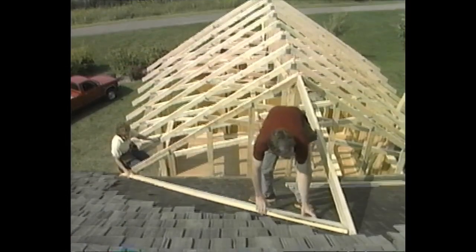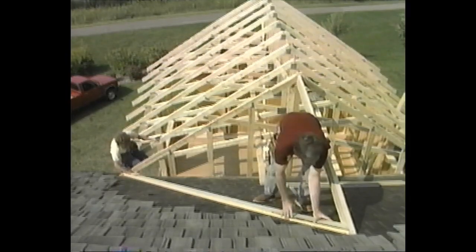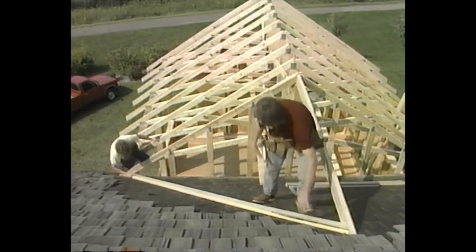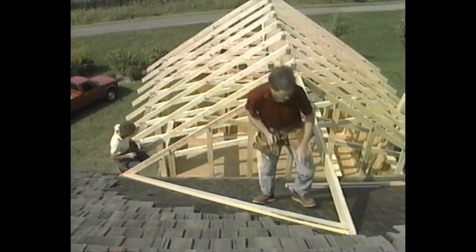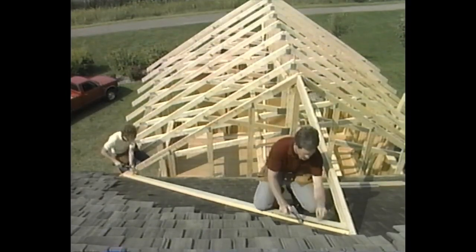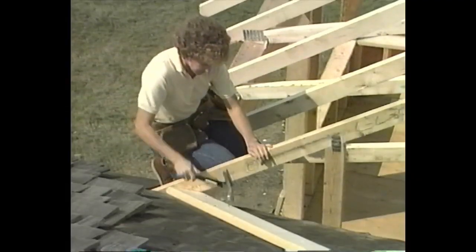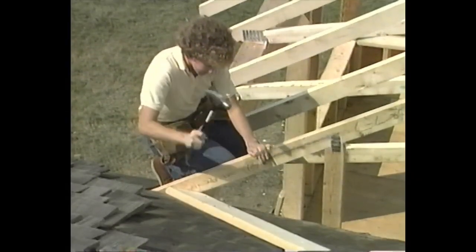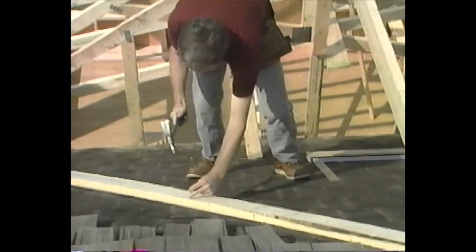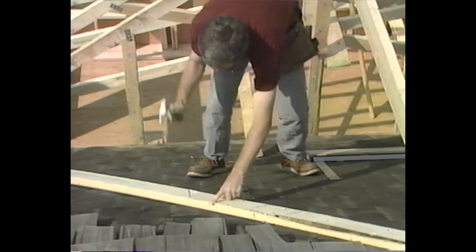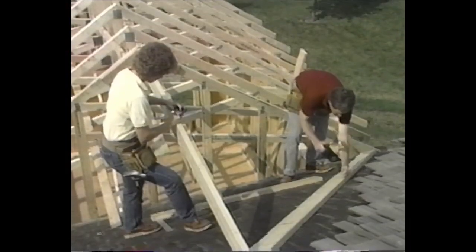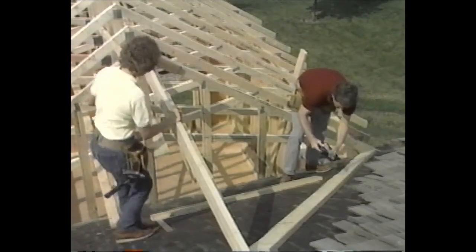Bring it into position, secure it to the roof, and repeat the process for the other side. When securing the nailer to the roof, you want to make sure that the nails land into the existing roof's framing members. Our existing trusses are 24 inches on center. Then we can repeat the process for the other side.